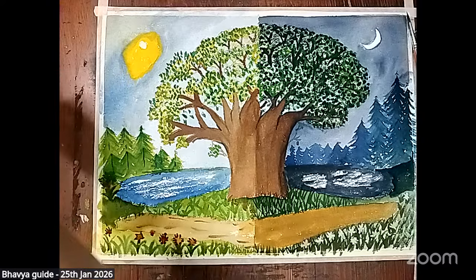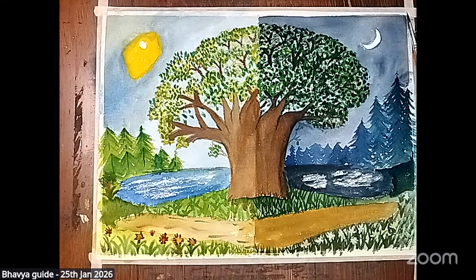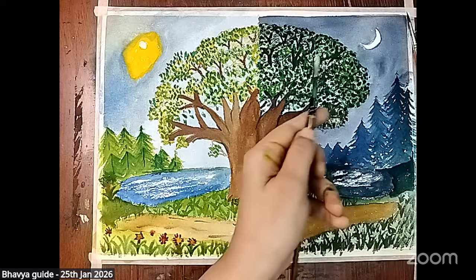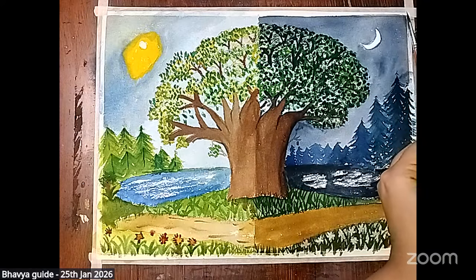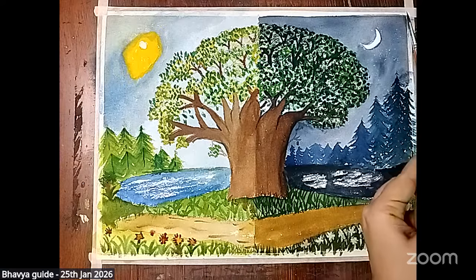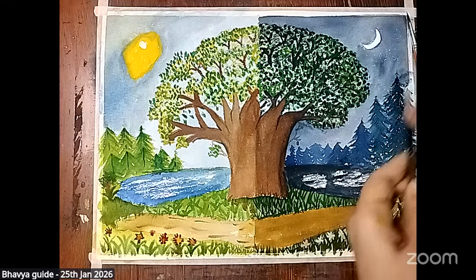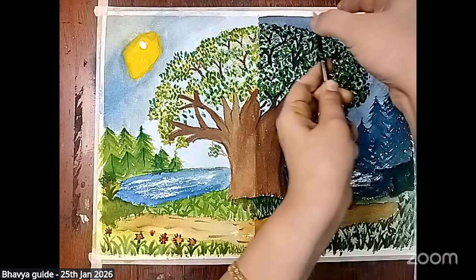Now we just take white color, more white color to the brush. Only one step is remaining where we will make little stars. Hold the brush like this and slowly sprinkle like this, to make stars.